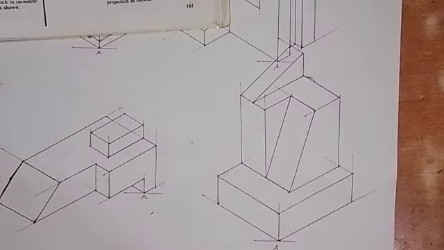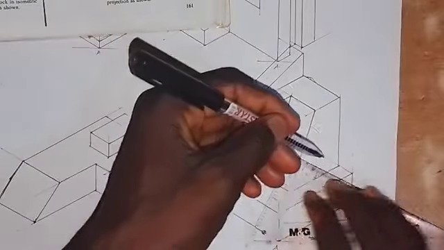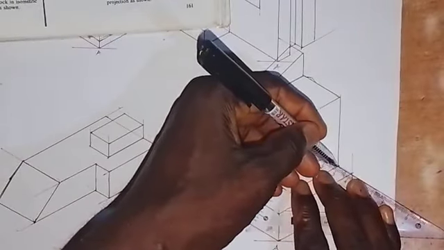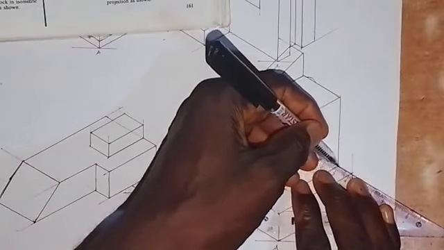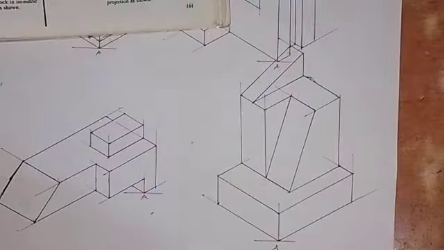It's as simple as I've done it here. This line, I also need to make it a thick line from here to here. So everything is put in place as simple as I've done it here. All you have to do is to practice. When you practice, you become a master at this work.